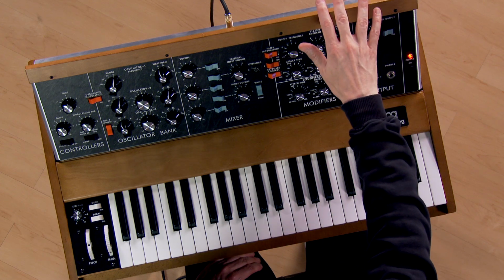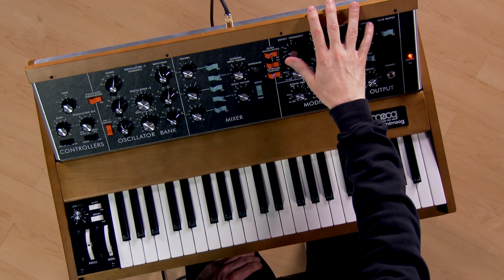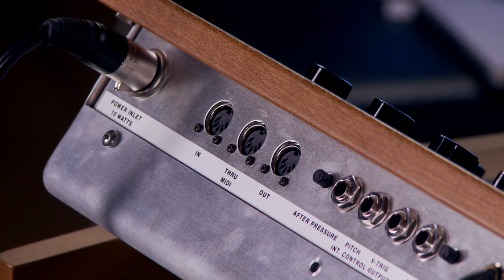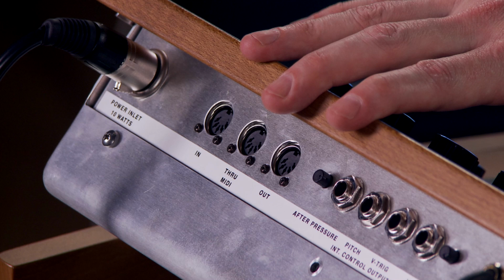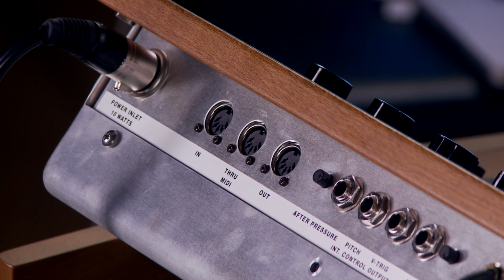Also on the top panel is where we find one of the biggest additions to these newer Model D units, MIDI. On the input side, the newer Model Ds can receive MIDI note, velocity, and pitch bend values, as well as sysex commands, while the MIDI out jack can transmit MIDI note, velocity, pitch bend, and aftertouch values.